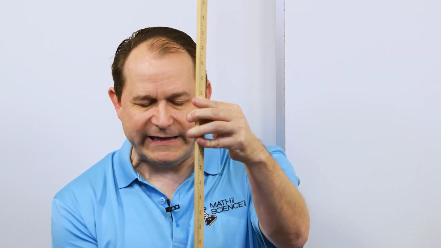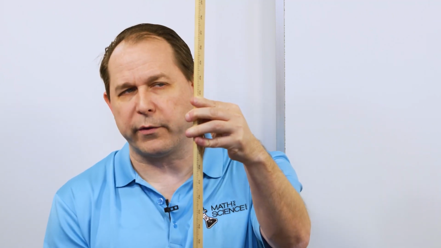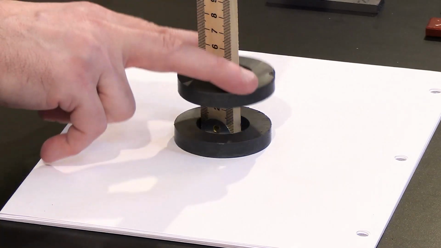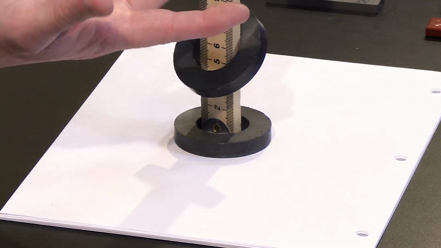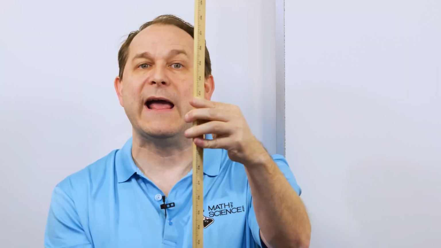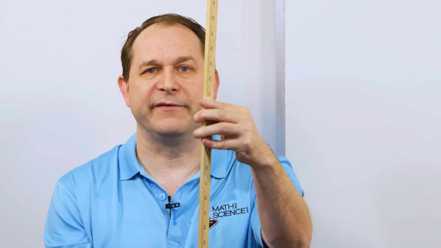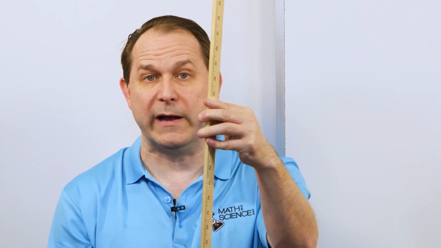So what we have inside here are the same poles, either both north or both south, and that's why they're repelling each other like this. If I were to flip it over, then they would be attracting, and they would have opposite poles. Opposites attract in terms of magnetic fields as well.